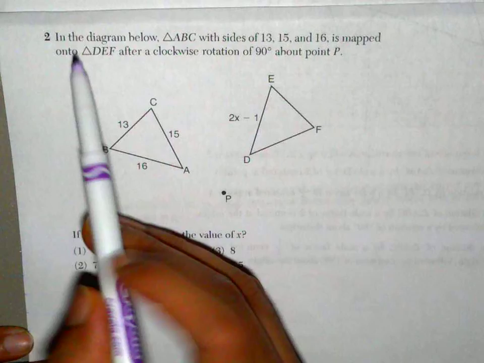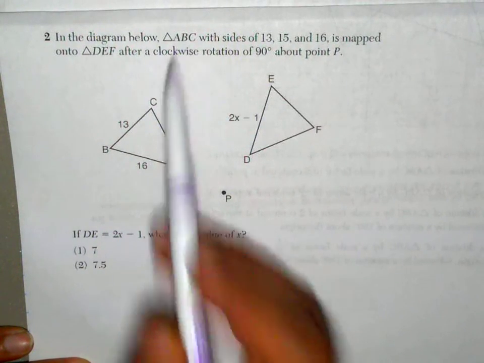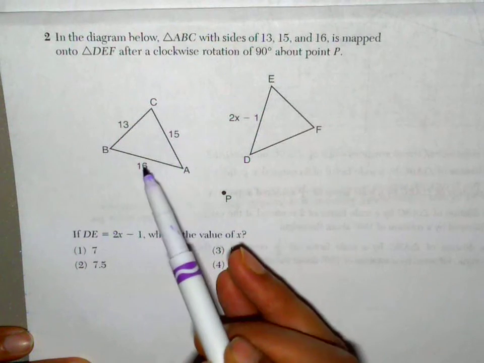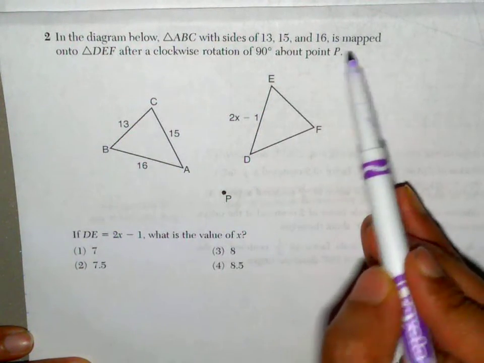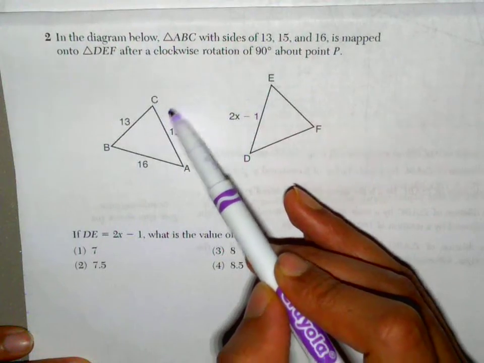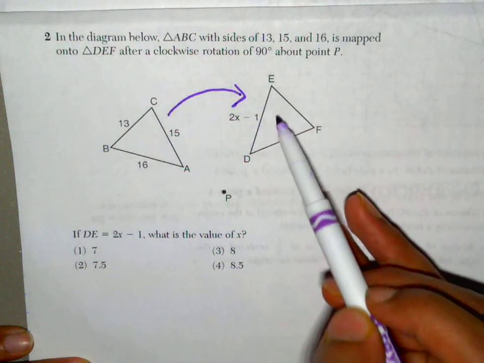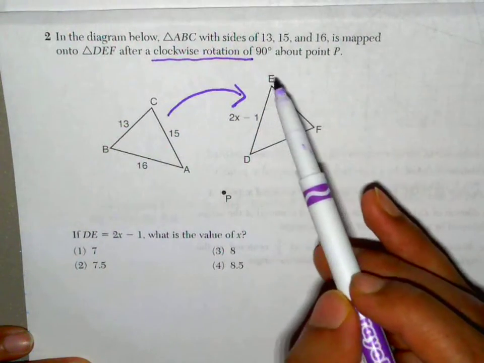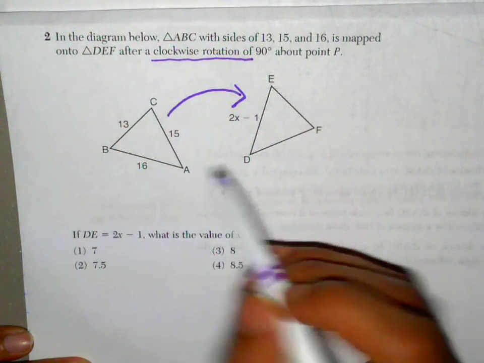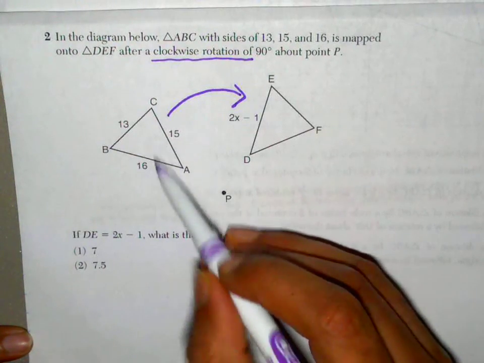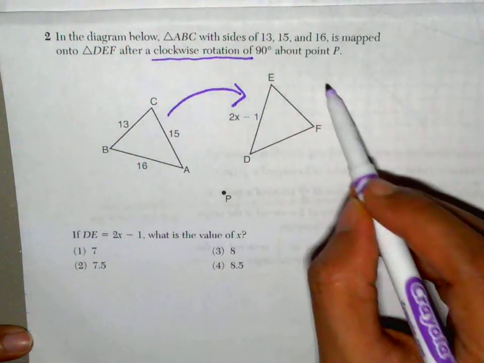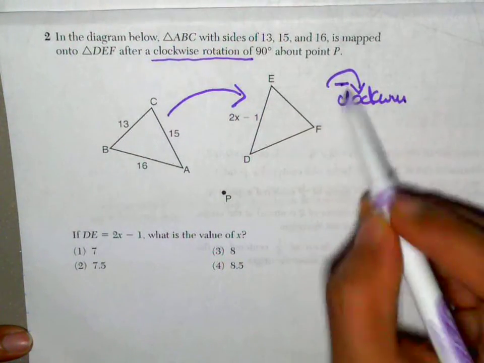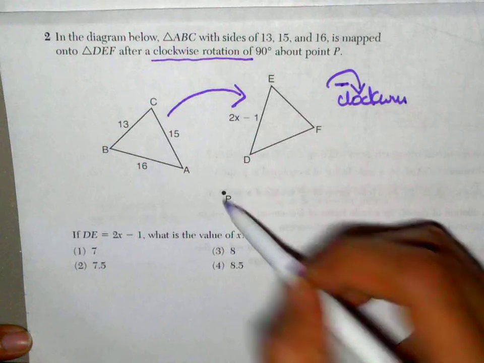Alright, let's read. So in the diagram below, ABC is a triangle, which is right here, with the sides 13, 15, and 16. Now this triangle is somehow mapped onto this triangle, DEF, after a clockwise rotation of 90 degrees about the point P. So this shape has been taken and rotated this way, clockwise. And it's rotated 90 degrees about this point P.